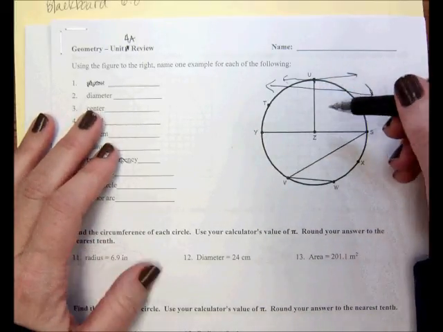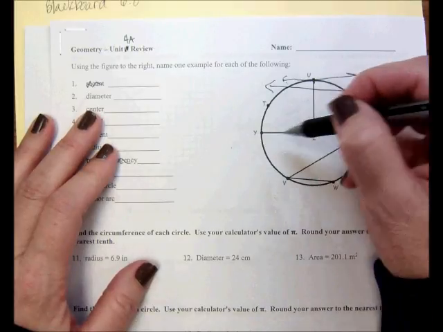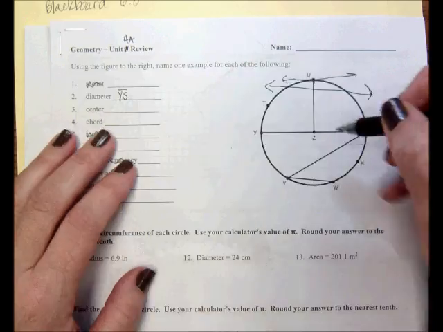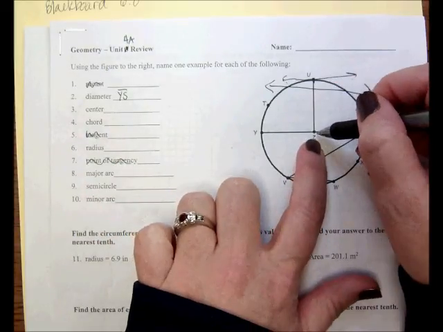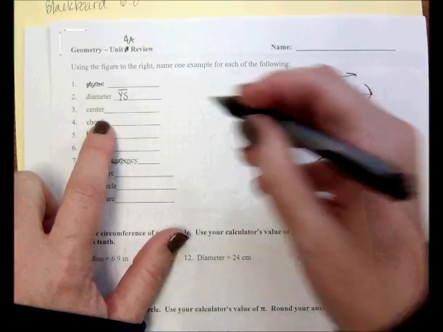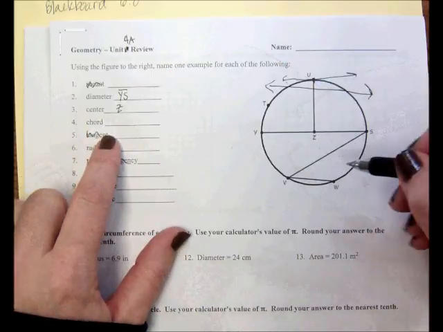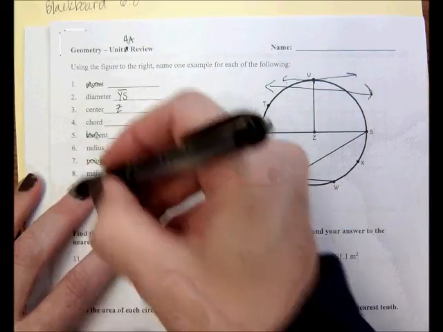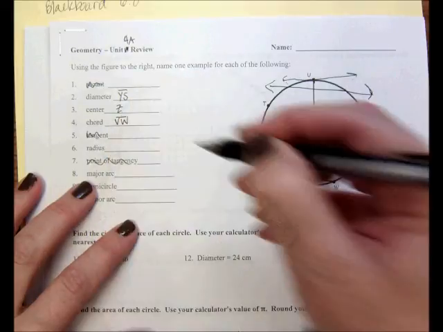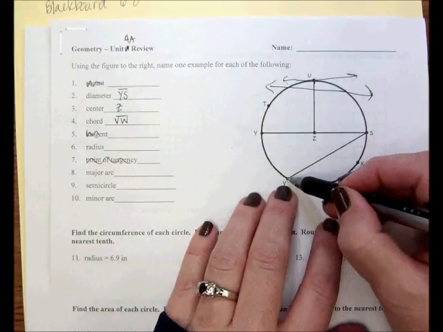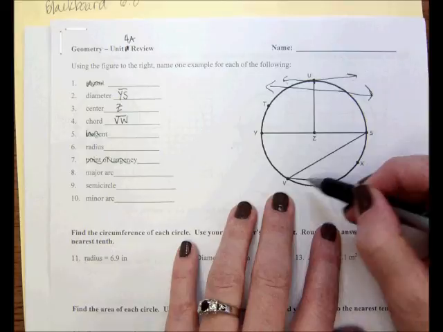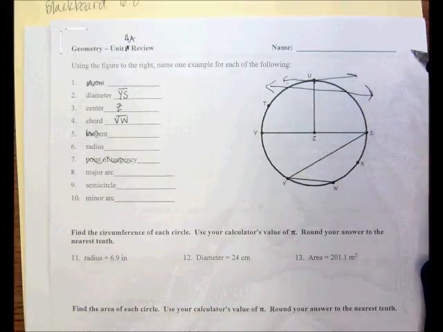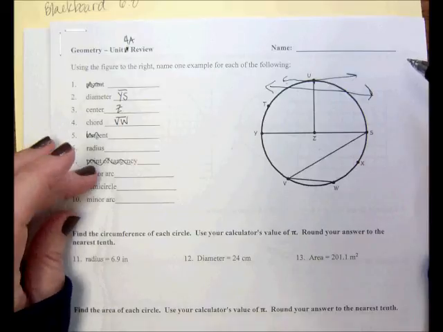I'm just going to give one example of them for each, but the diameter, there's only one possible answer, and that's line segment YS, because it is a chord that goes through the center of the circle. The center of the circle is just point Z. And then there are several chords, but I'm going to pick VW. It's a line segment whose endpoints are on the circle. So you have VW, you have VS, you have YS. There are three different ones there.